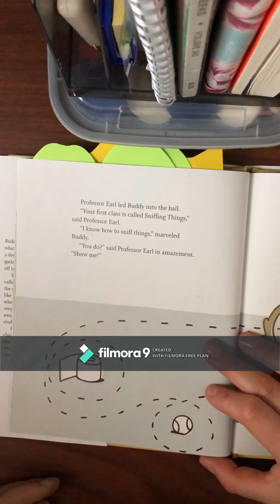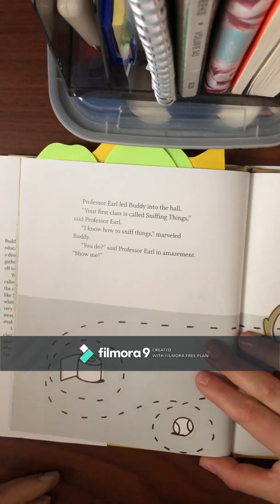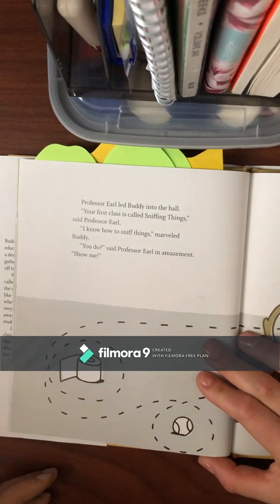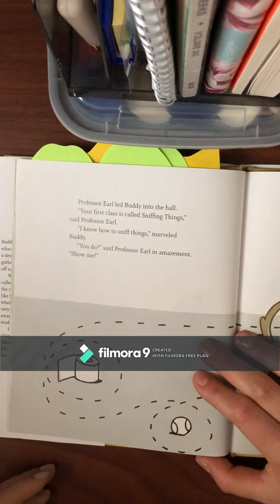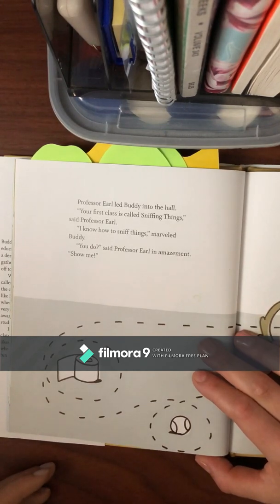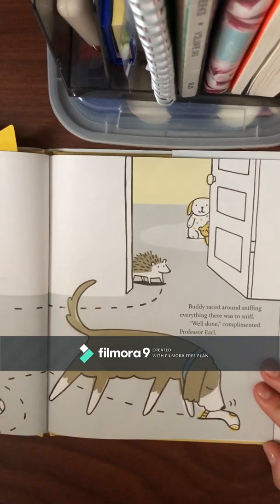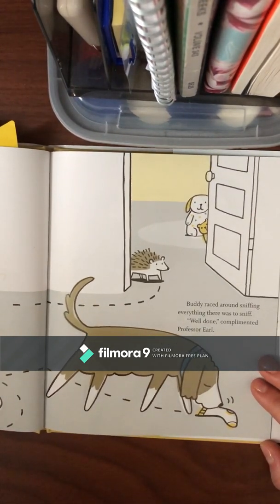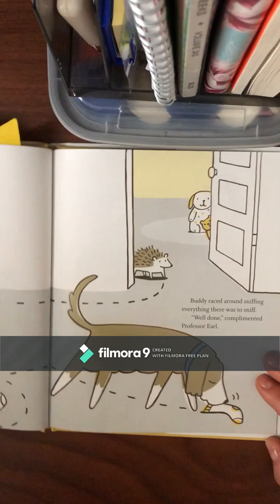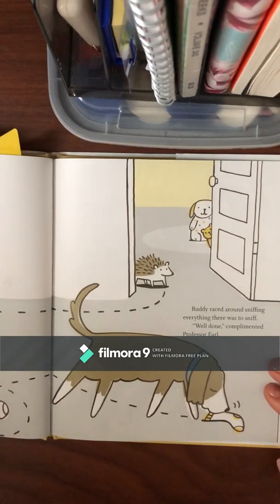Professor Earl led Buddy into the hall. "Your first class is called Sniffing Things," said Professor Earl. "I know how to sniff things," marveled Buddy. "You do?" said Professor Earl in amazement. "Show me." Buddy raced around sniffing everything that there was to sniff. "Well done," complimented Professor Earl.